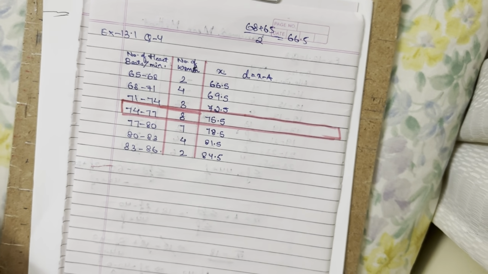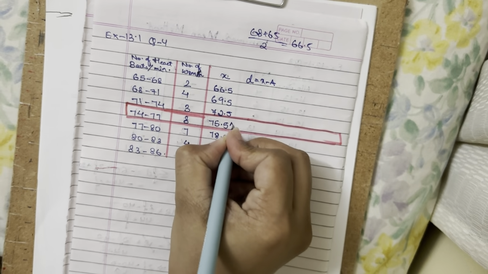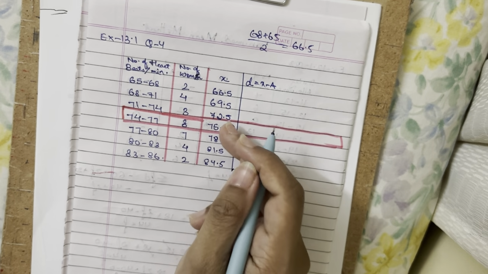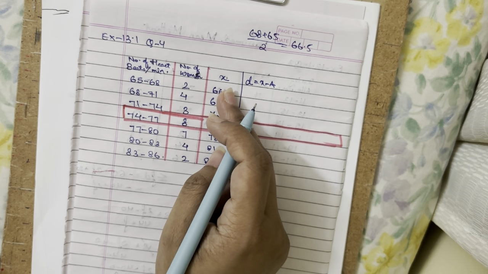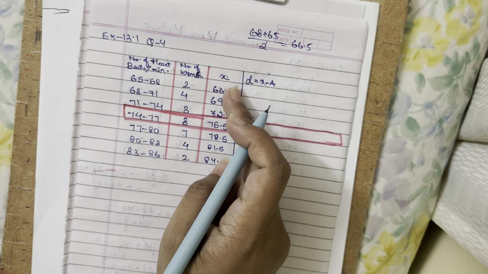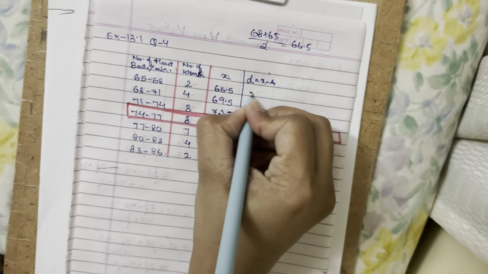Okay, so let me just do that. So this is my assumed mean. I have my value here. So this minus this, it becomes 66.5 minus 7.5. The 0.5 gets cancelled, and I would be left with a minus 9.